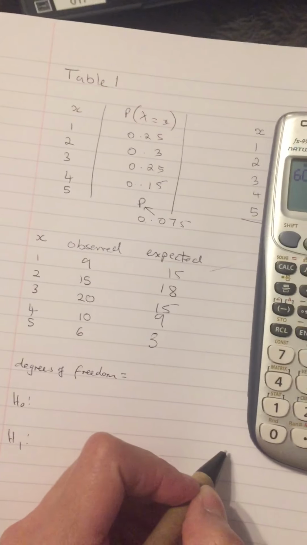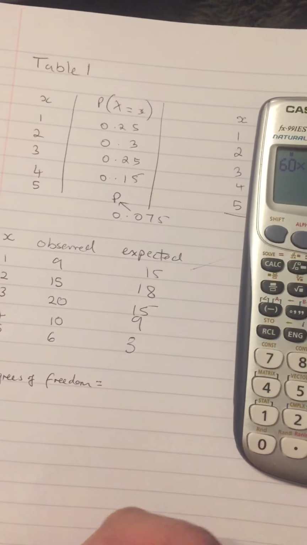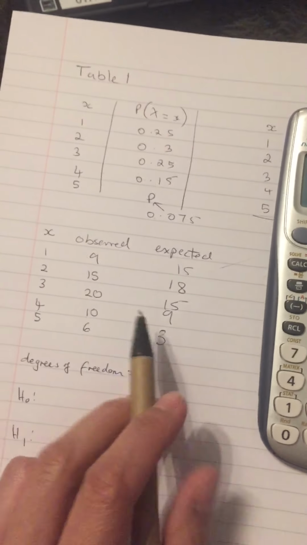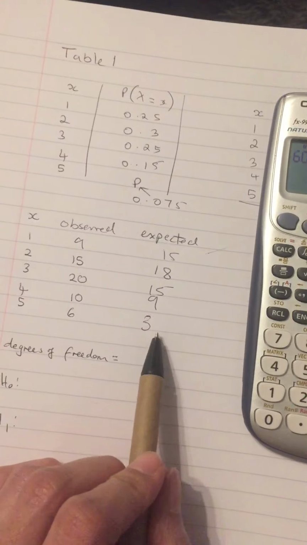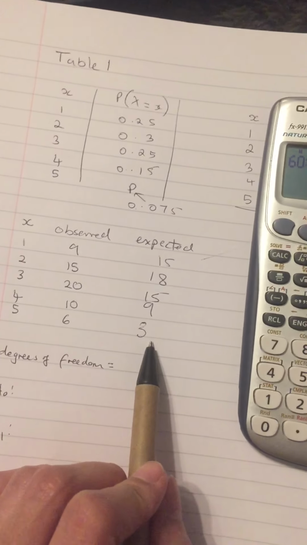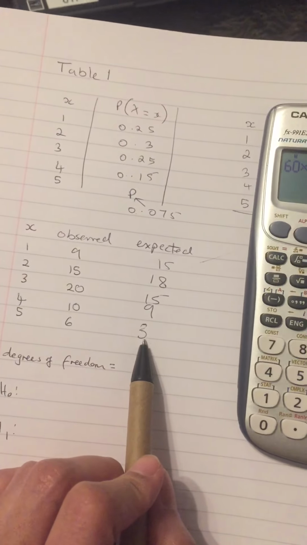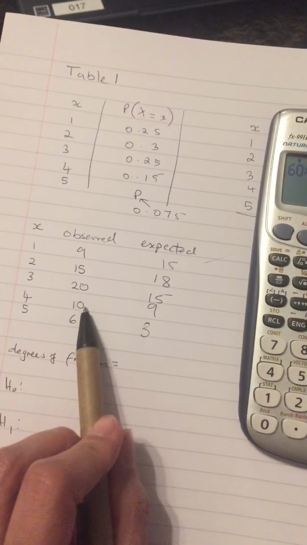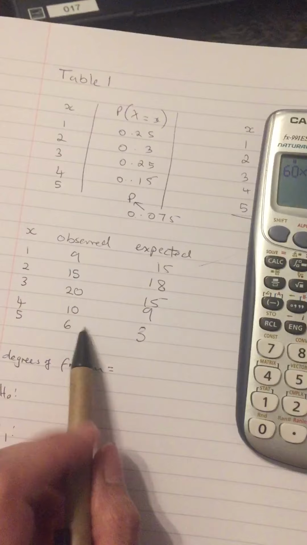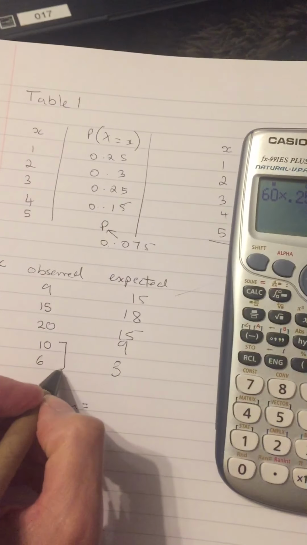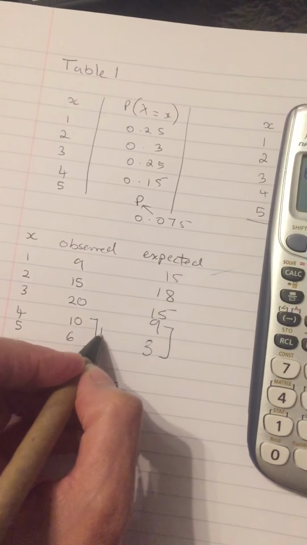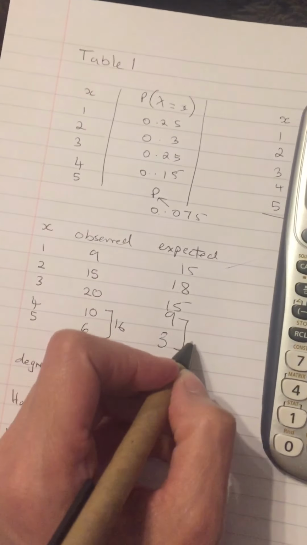Okay. Whenever you're doing a goodness of fit test, which is essentially what we're doing here, if you get any expected frequencies which are lower than 5, like I've got here, an expected frequency of 3, then you have to combine it with a frequency close by. So what I'm going to do is combine these two frequencies here. So that there is 16. This here gives me 12.